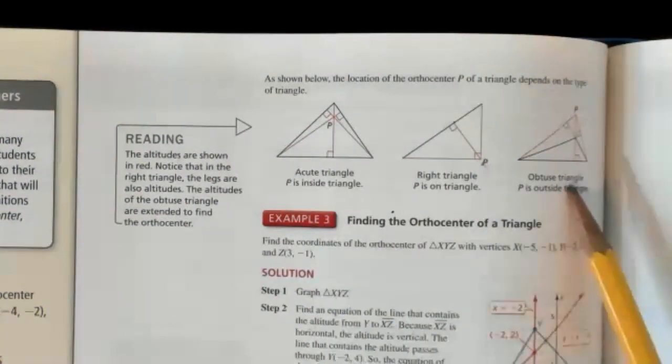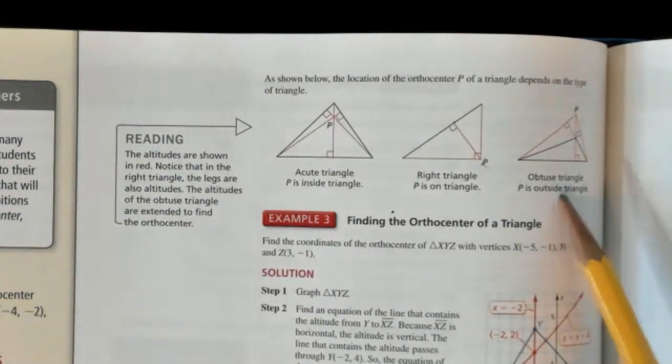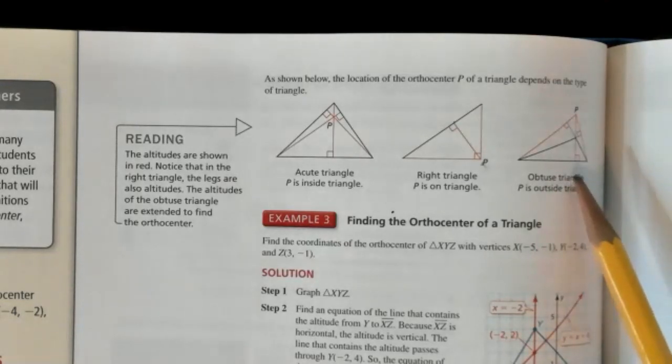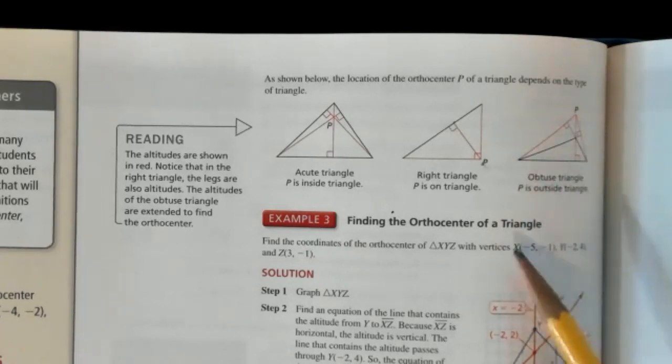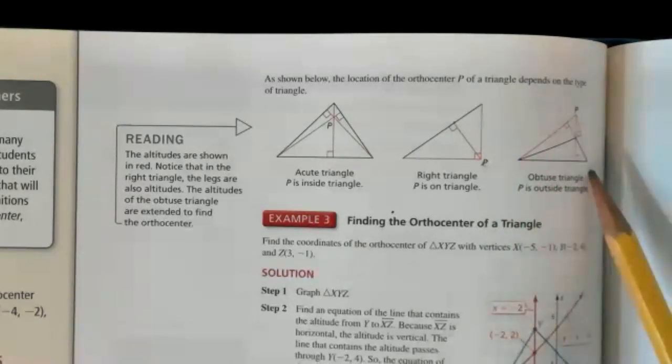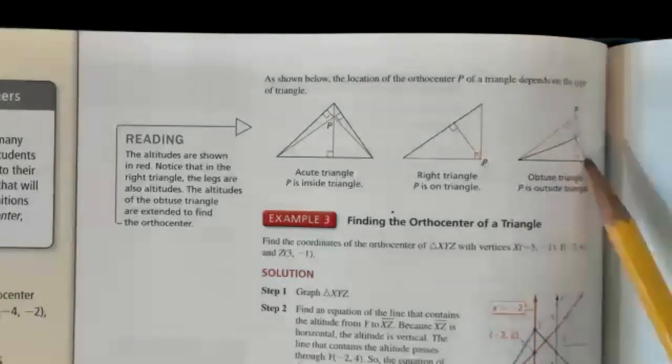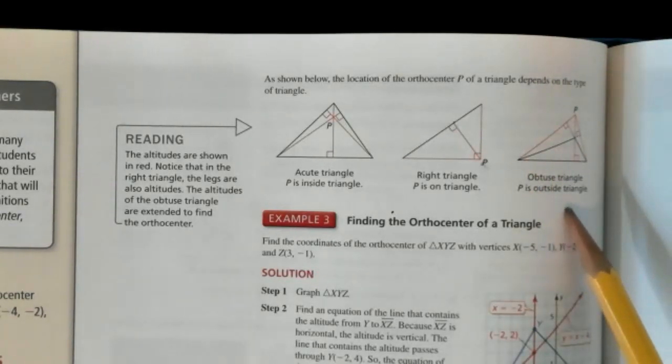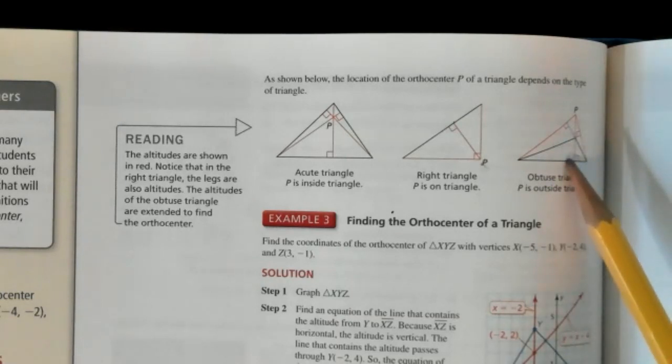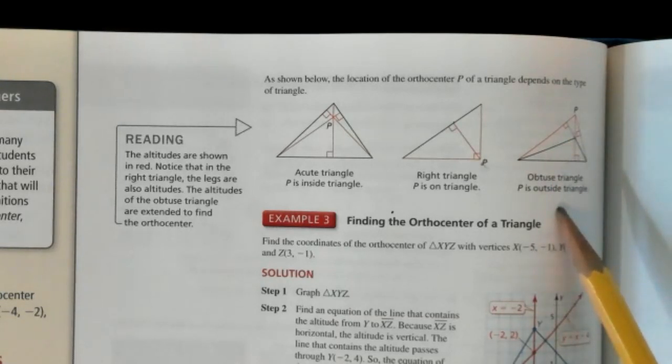If we have an obtuse triangle, it's outside the triangle. So now you're going to go the opposite way. You're going to go above your obtuse angle. When we did circumcenter, we found our obtuse angle, and we knew that our circumcenter was going to be on the same side as our largest side, right?